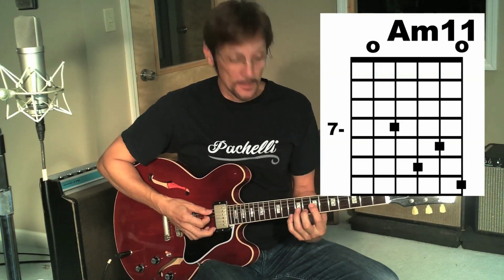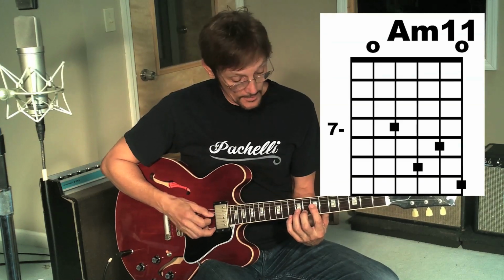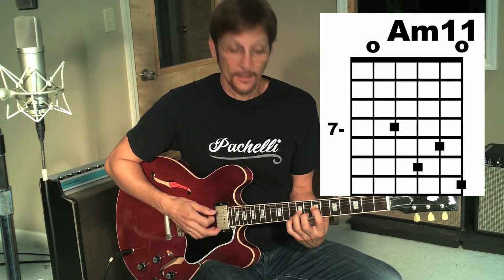Another voicing of A minor 11th that I like to use is right here. I'll give you the frets again: string 5 is open. Then you have 7, 9, 8, and 10. That's an A minor 11th voiced up here.